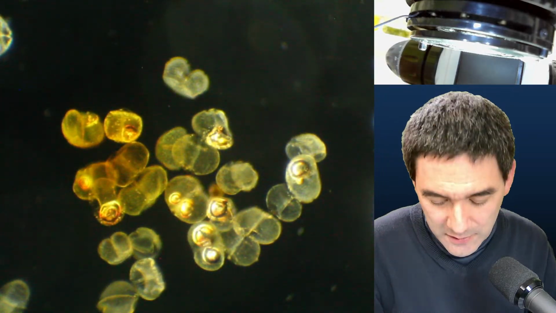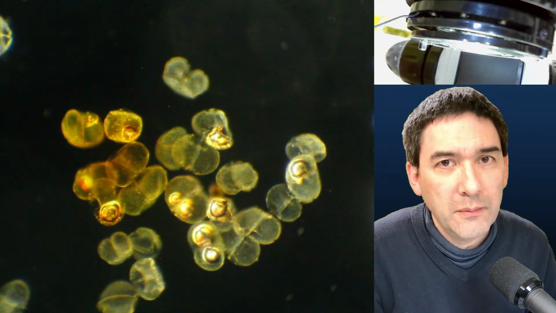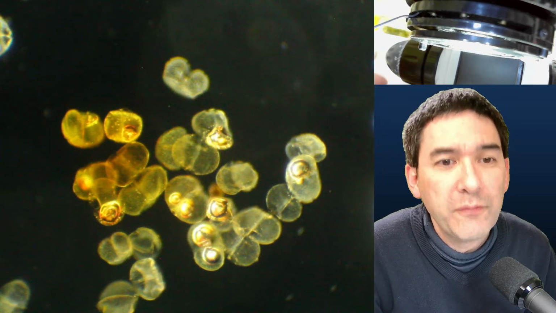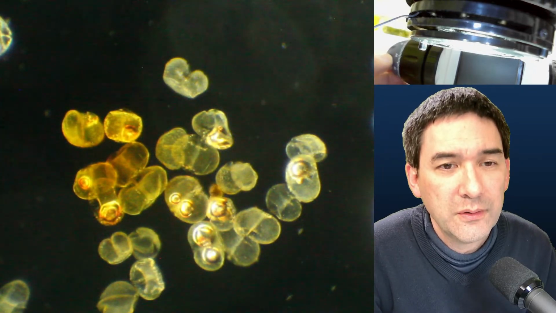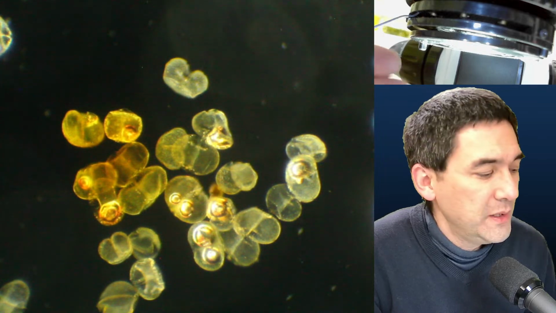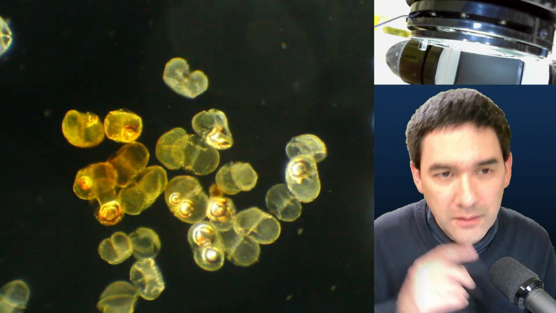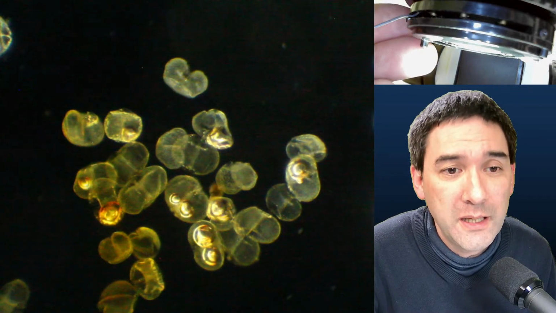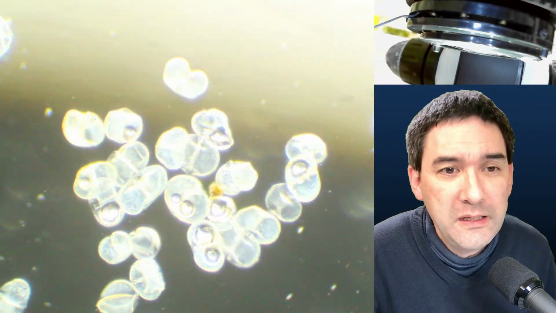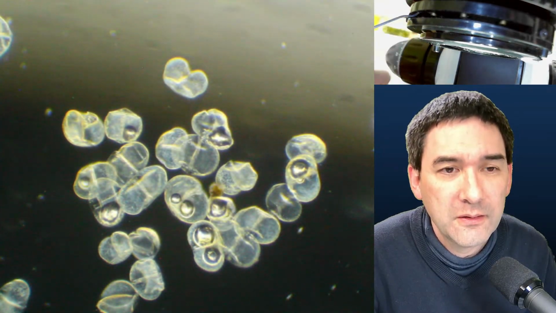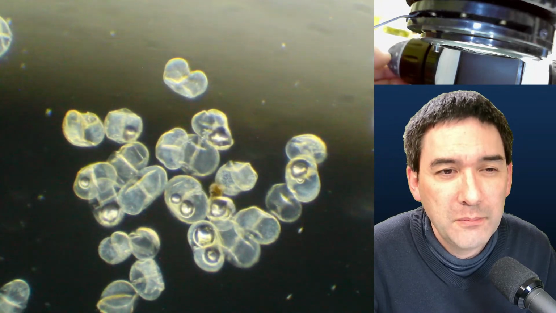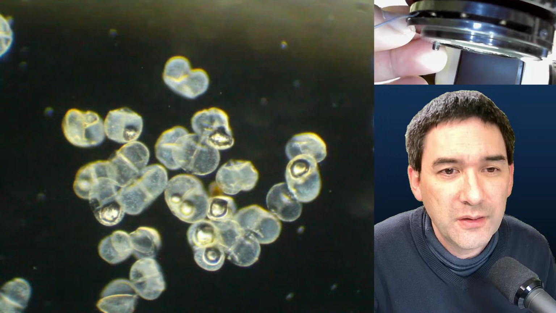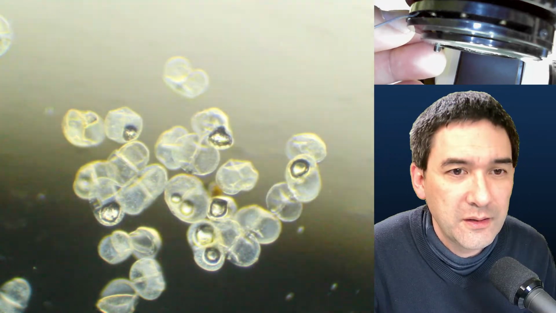Some mounting media, like Euparal, make it more transparent, and then it's not quite as reflective anymore. So if it seems to be quite transparent, then we might get a better oblique effect, but maybe not such a strong dark field effect, because it's not able to reflect the light as much.